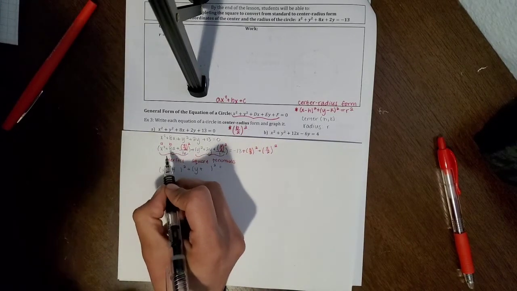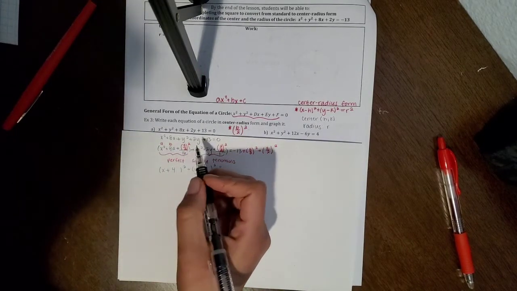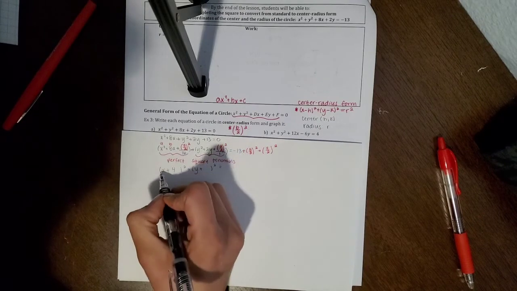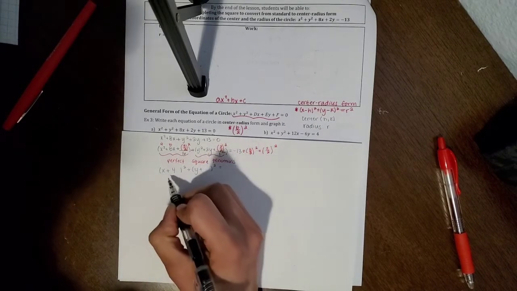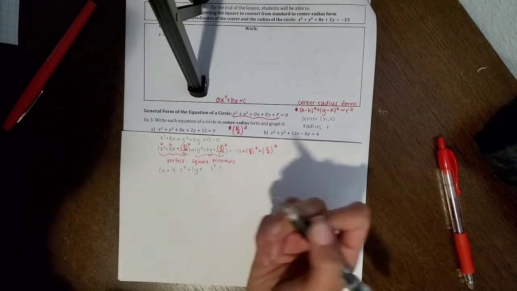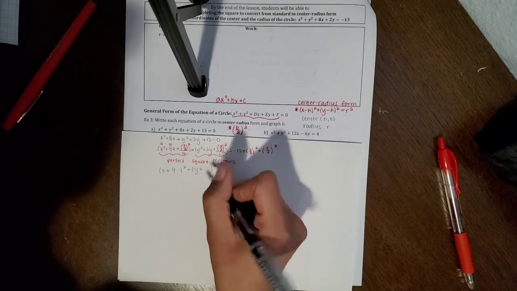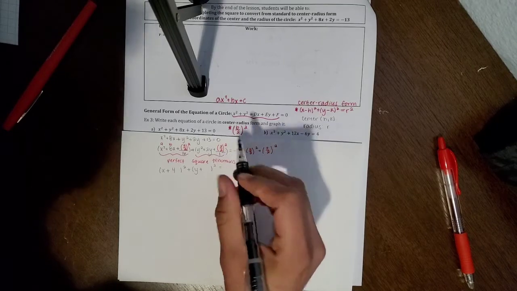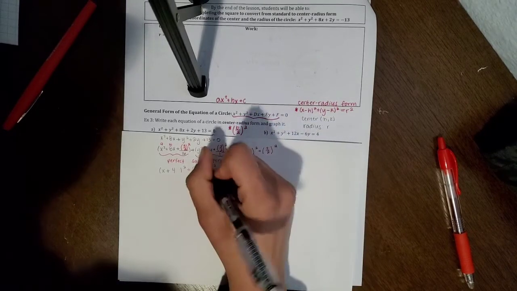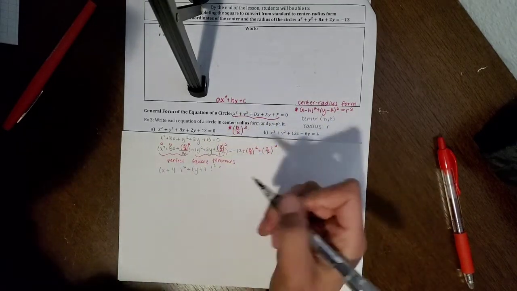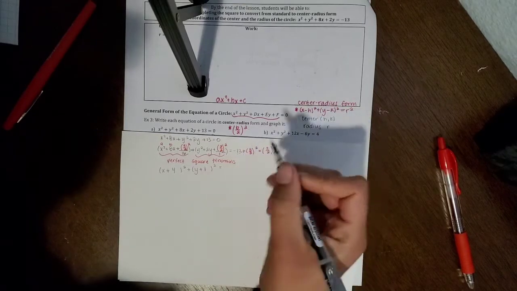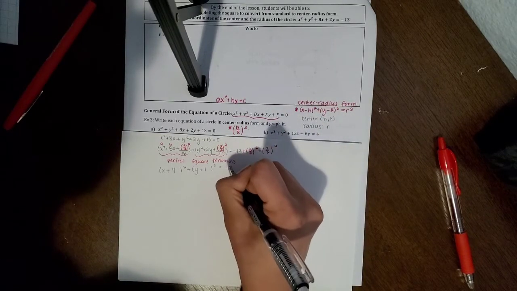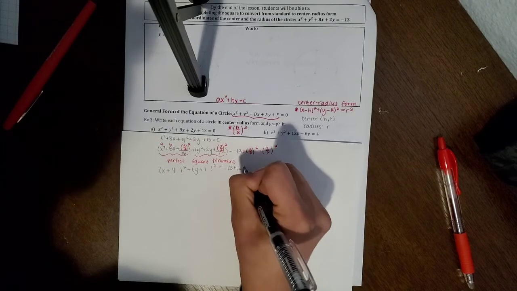And if I was to do a Punnett square, my factors that would come out of it would be x plus 4 and x plus 4, which I can show as x plus 4 squared. Same thing here. What number did I multiply by 2 to get 2, and I squared to get 1? That number is going to be 1. And then I do minus 13 plus 16 plus 1.